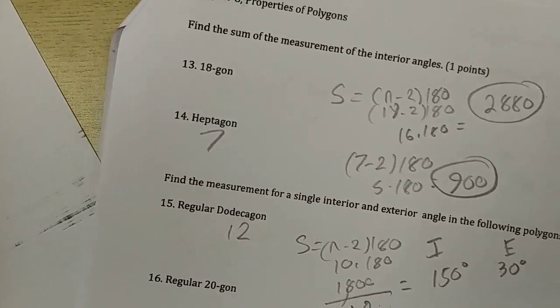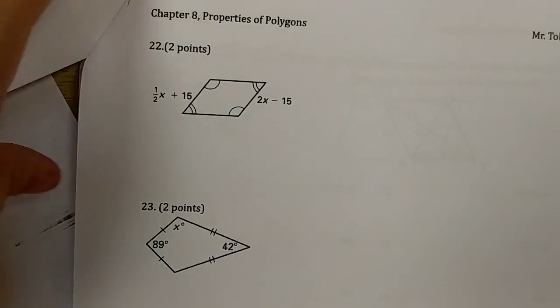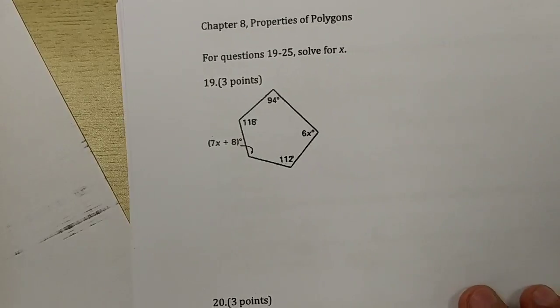Okay. Let's go on to the next one. All right, solve for x.